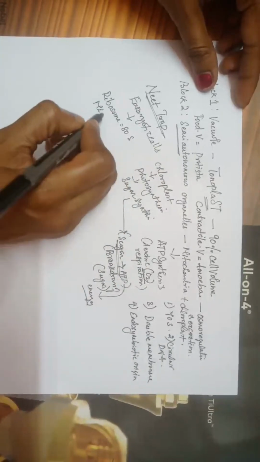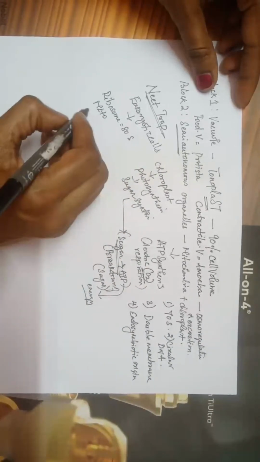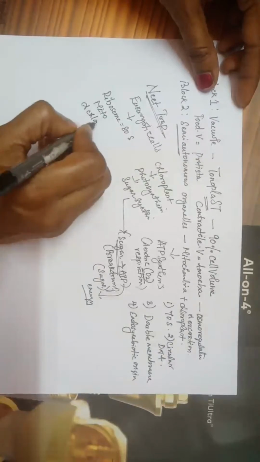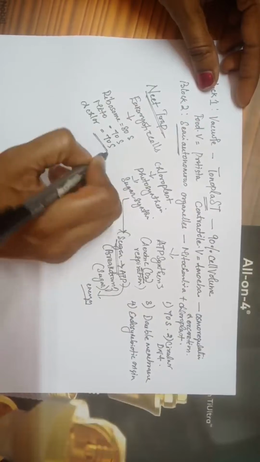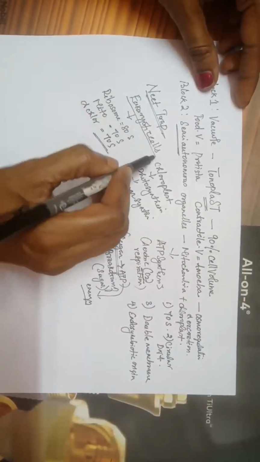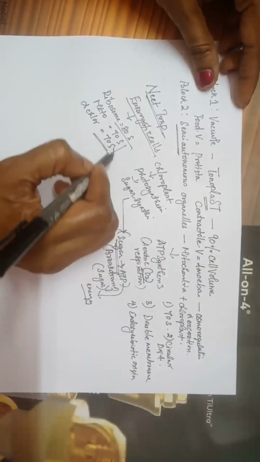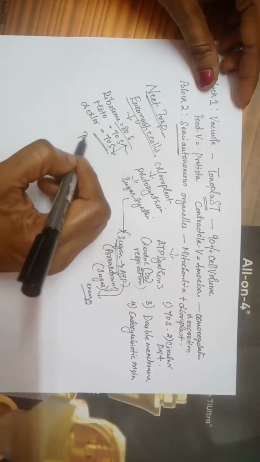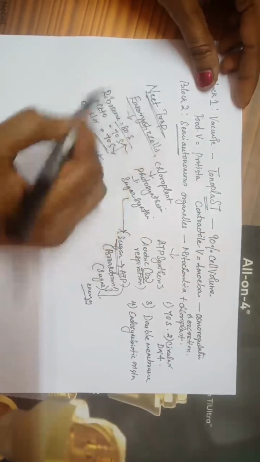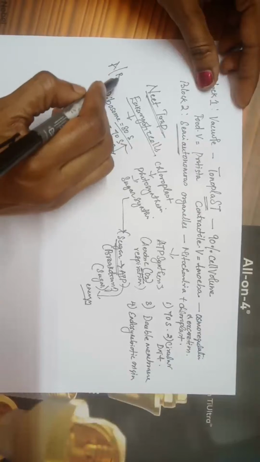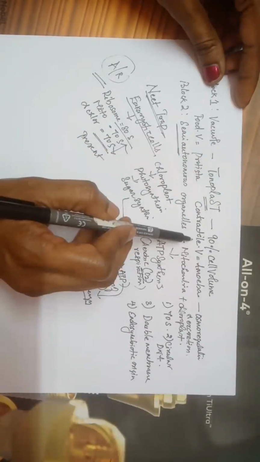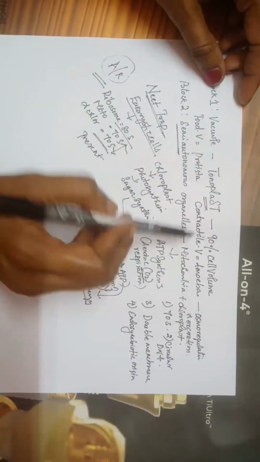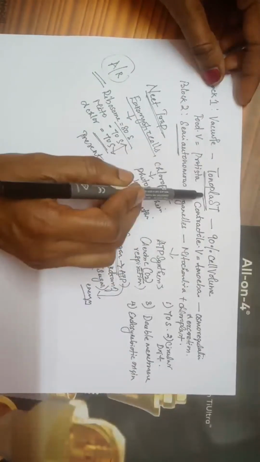The semi-autonomous organelles, mitochondria and chloroplast, contain 70S type ribosomes, which means in a eukaryotic cell, both 80S and 70S types are present. This can be asked as an assertion-reason type of question. These examples can be asked as match the following or a direct question. Tonoplast can also be asked as a direct question or match the following.